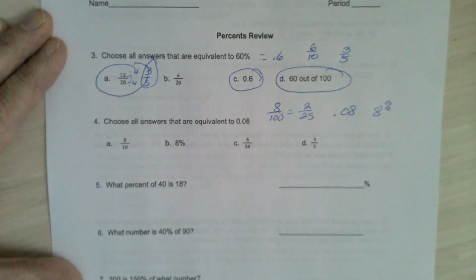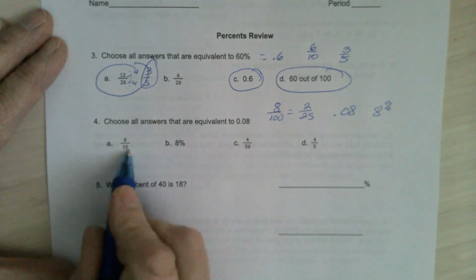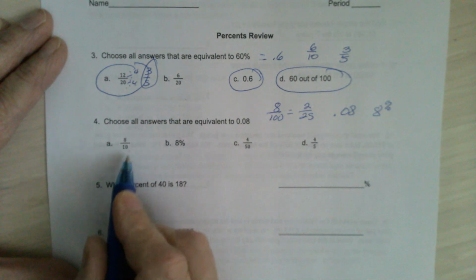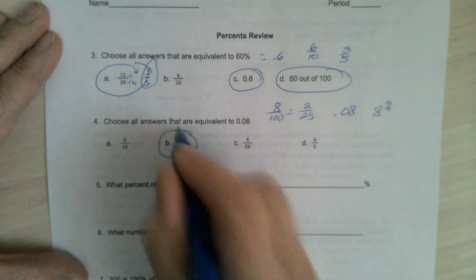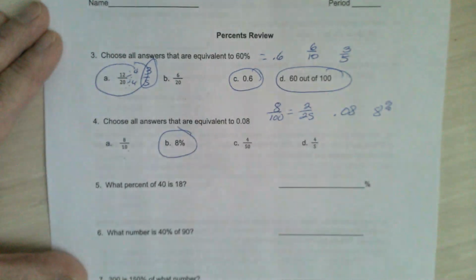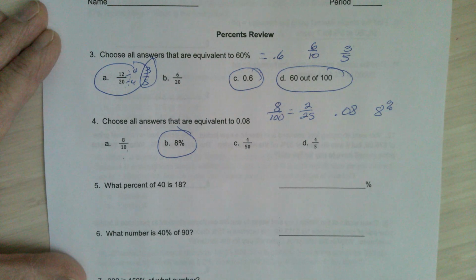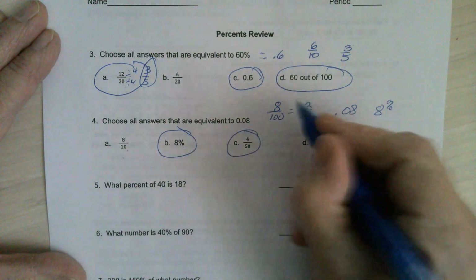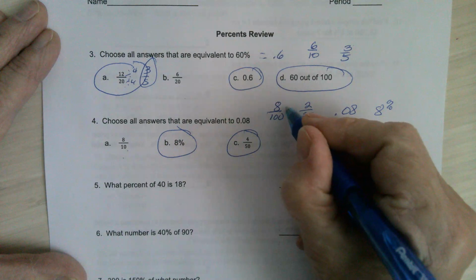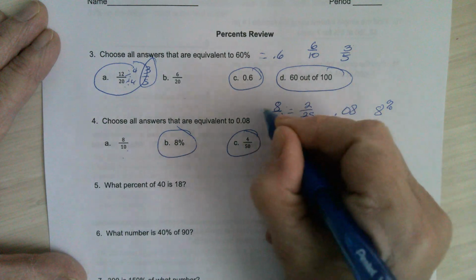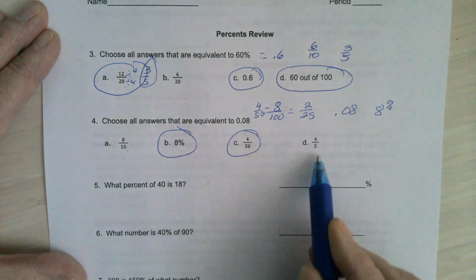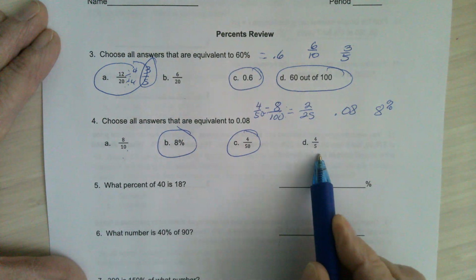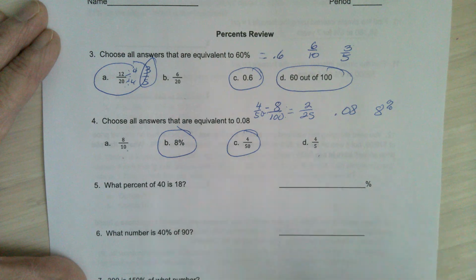Okay, so let's see what we might have. 8/10? No, it's 8/100, so you can't circle A. 8%? Yes, you can circle 8%. 4 over 50? Yes, 4 over 50 will be the same thing because if you divide 8 over 100 by 2, you will get 4 over 50. And then they have 4/5. 4/5 would not be a choice.